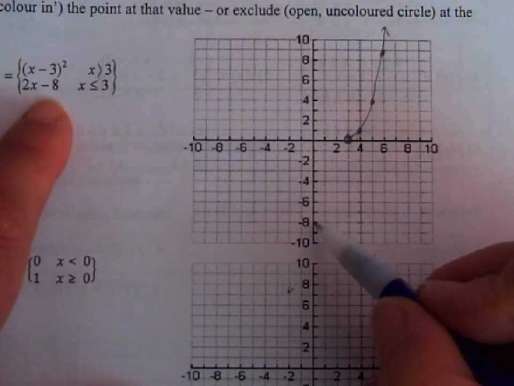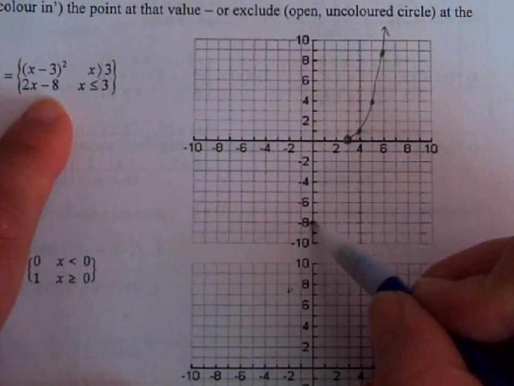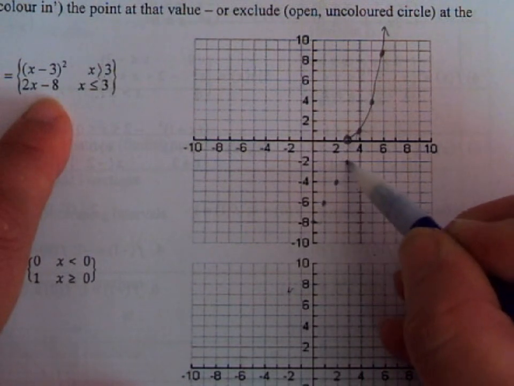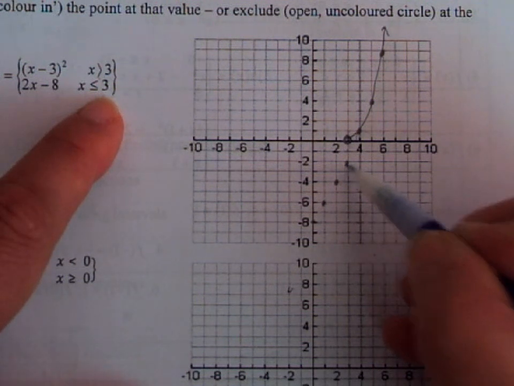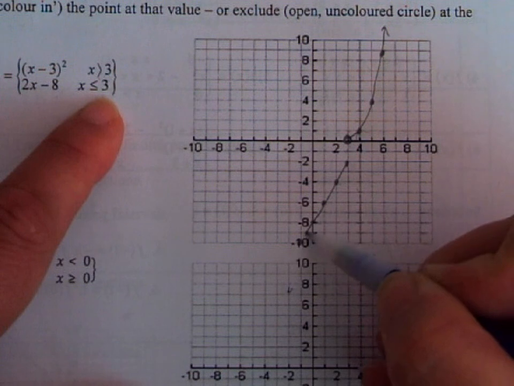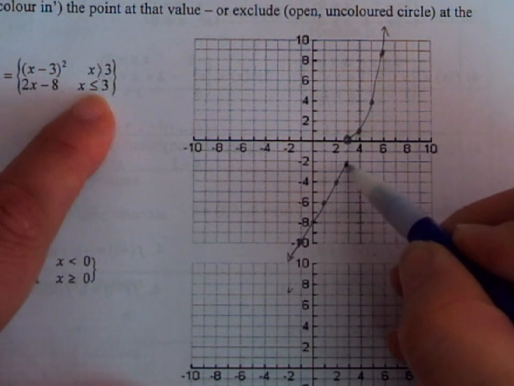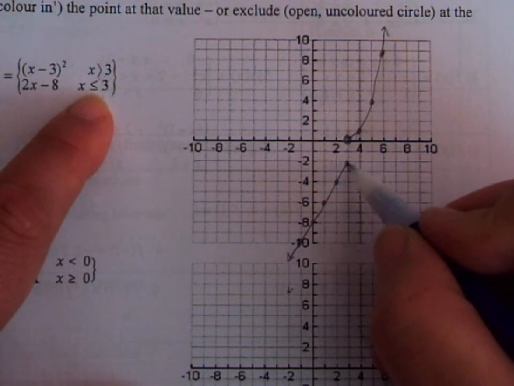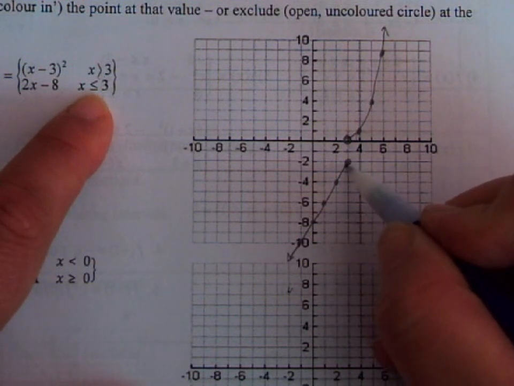So minus 8 y-intercept, 1 right, 2 up, 1 right, 2 up, 1 right, 2 up. And I'll go up to 3. And do the other side. Okay, here. Should I include 3? Yes. We covered.